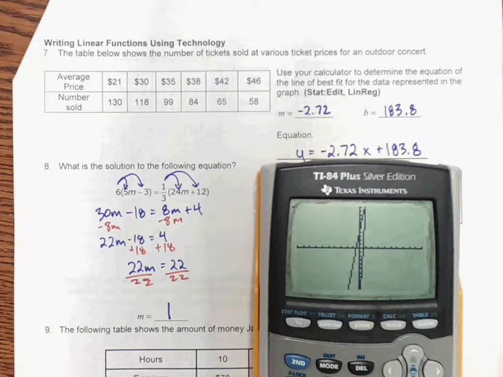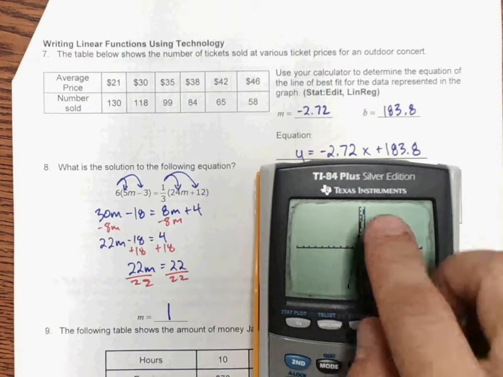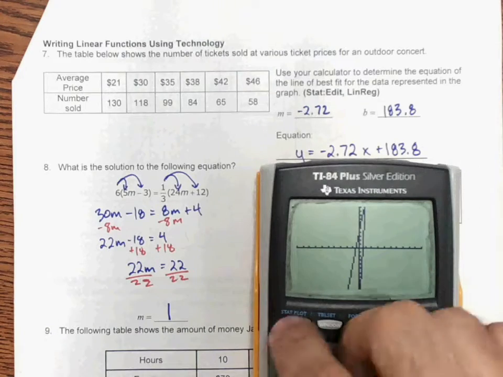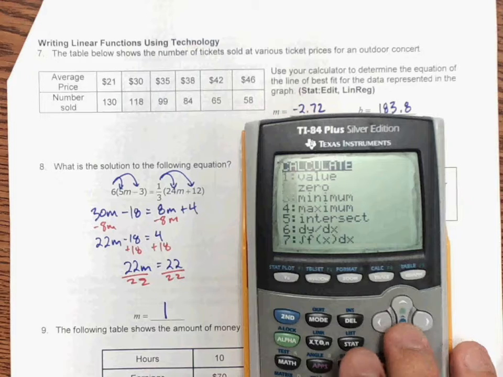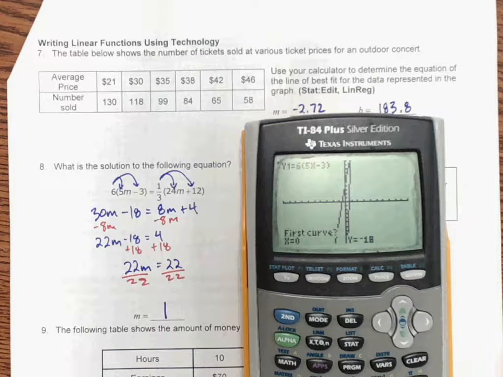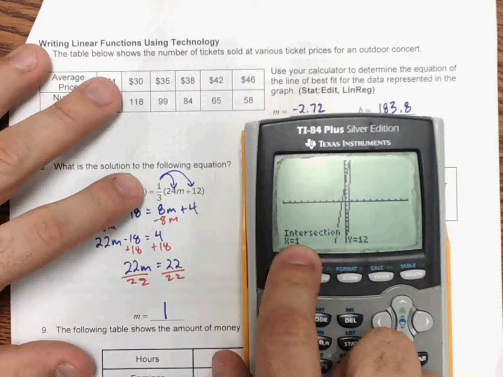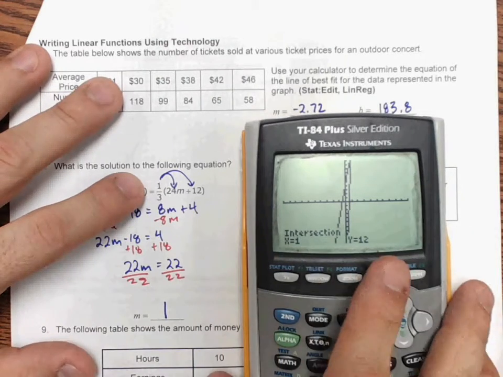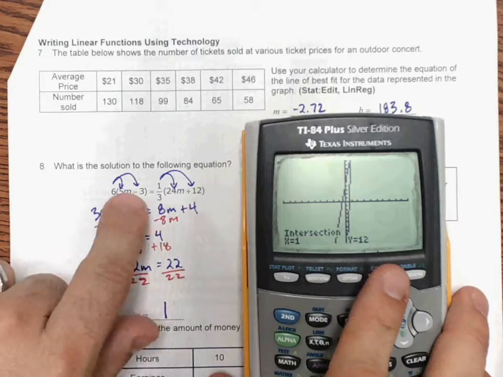We want to see where they cross. Can you see where they cross? Well, kind of, probably. Okay, so what we're going to do once we can see where they cross is we're going to use the intersect tool, which is second trace. I'm going to go down to intersect. We're going to press enter 3 times. 1, 2, 3. And the x value is the one we are looking for. So x equals 1, which is what we found. So that's how you use the intersection tool on the calculator to find the answer to a question like this, where there's only one variable.